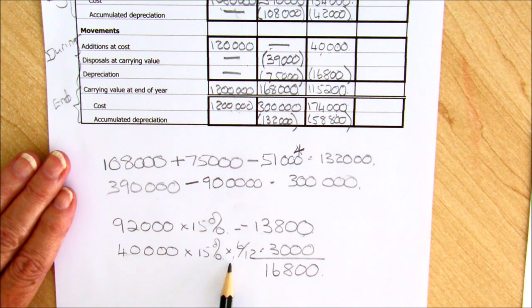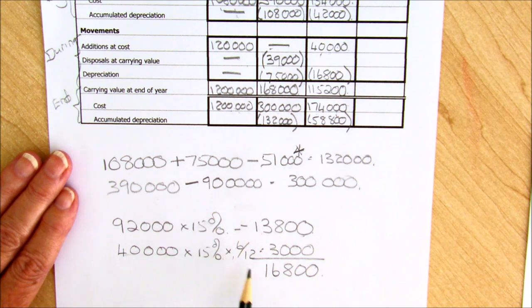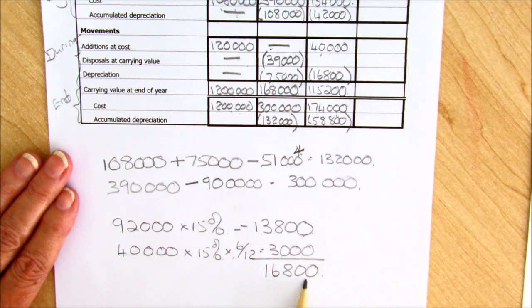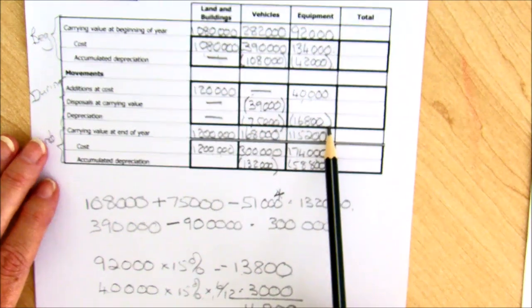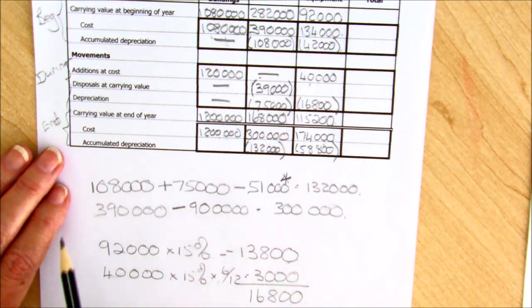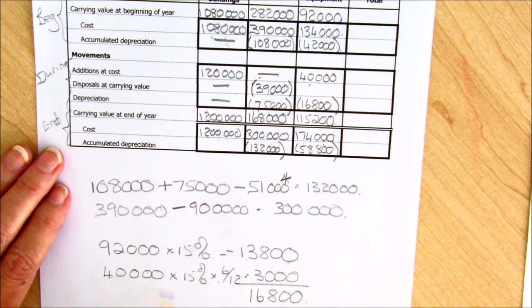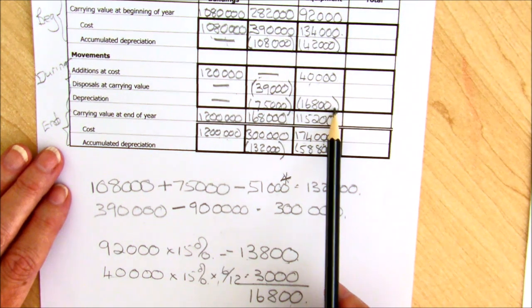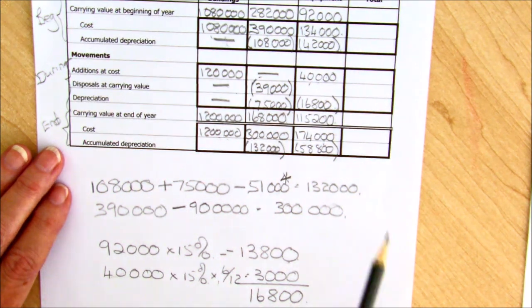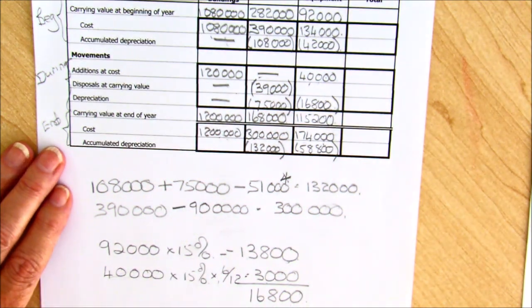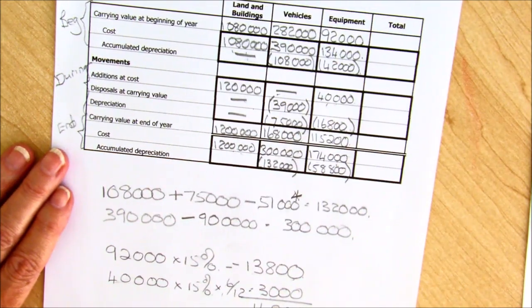So you've had it for 6 months. Again, pay particular attention that you're getting the months right. 6 months, which is 3,000. And so your depreciation is 16,800. These workings must be shown, because there's a lot of marks on 16,800. And if you do it on a calculator and you don't show your workings like I have been doing here, you could be depriving yourself of a lot of marks.